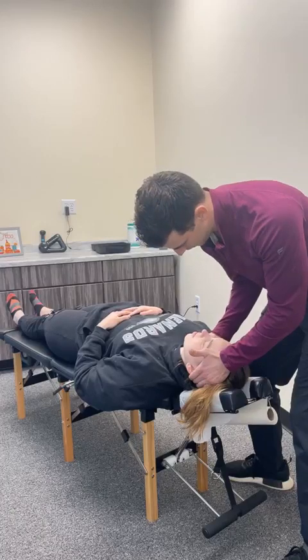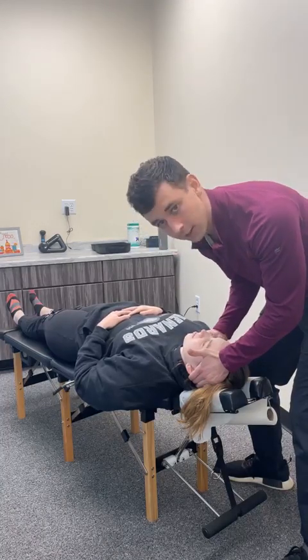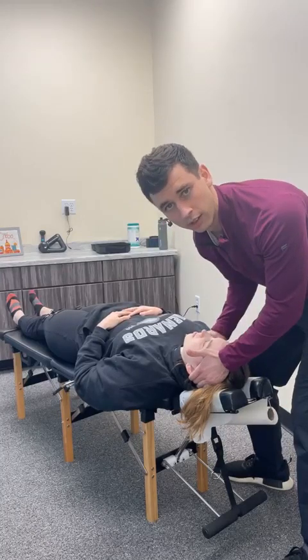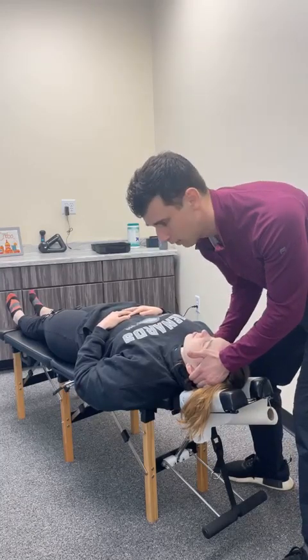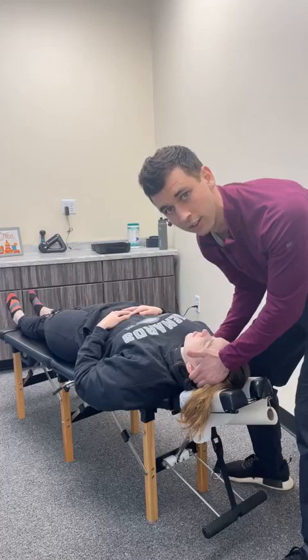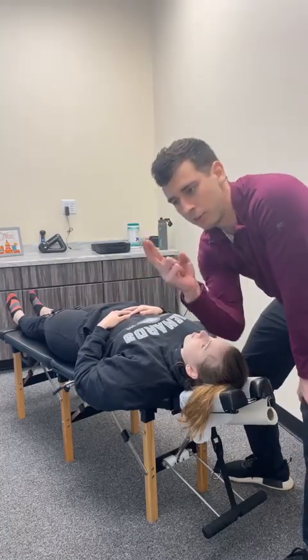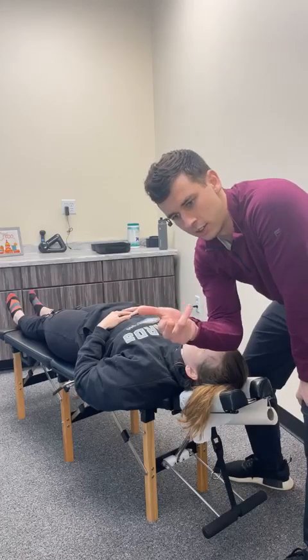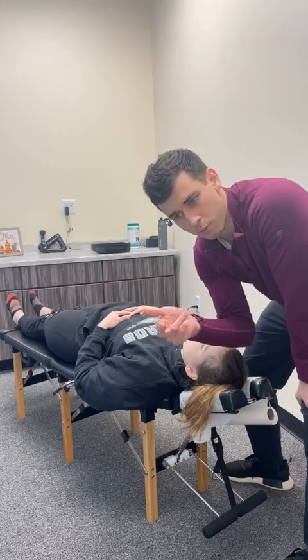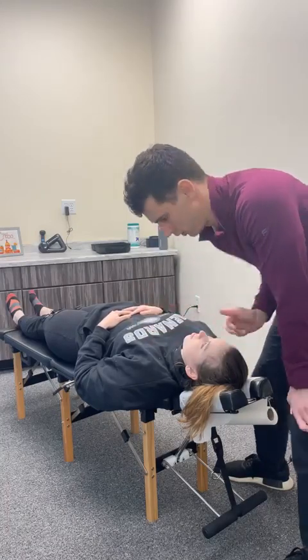So yeah, you feel that nice rope and knot in there. Mm-hmm. And then if I find a knot, a lot of times I'll work that muscle out. Like I said, I don't go up in the neck. I don't advise you to go up in the neck with that Theragun. So using the fingers, I'm just overlapping my fingers like this and going back and forth over that kind of ropey area.